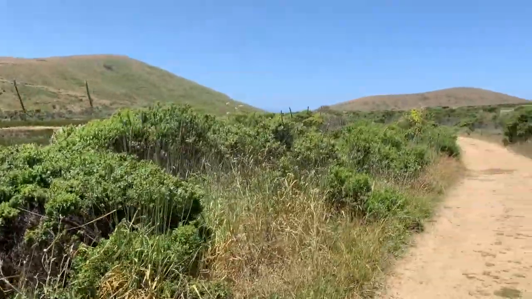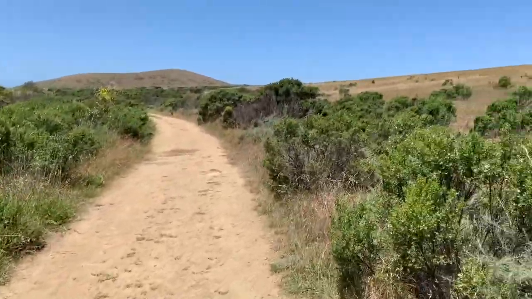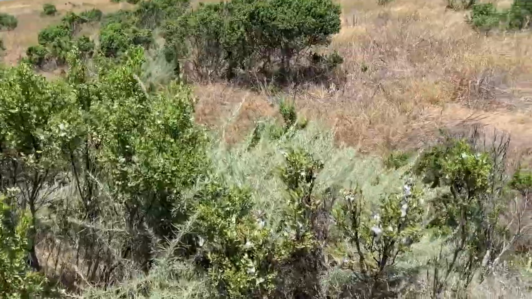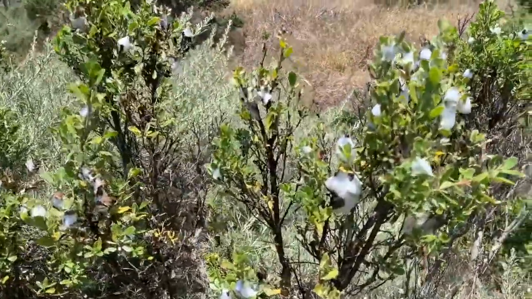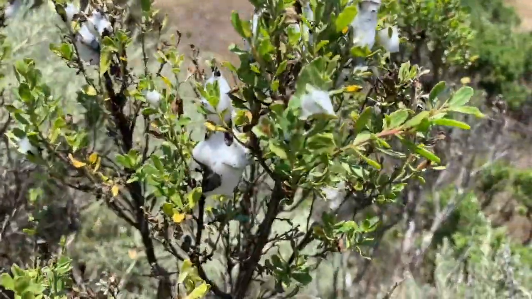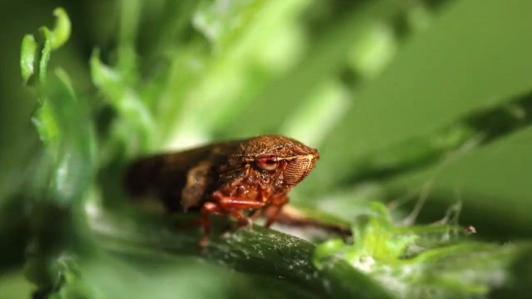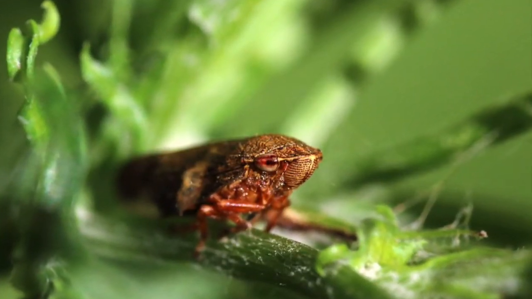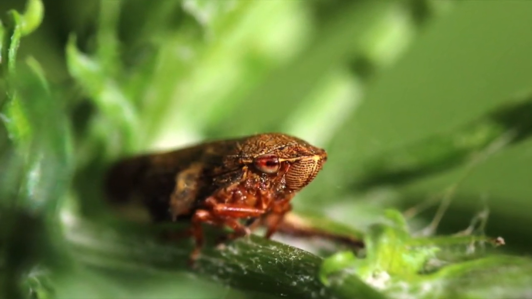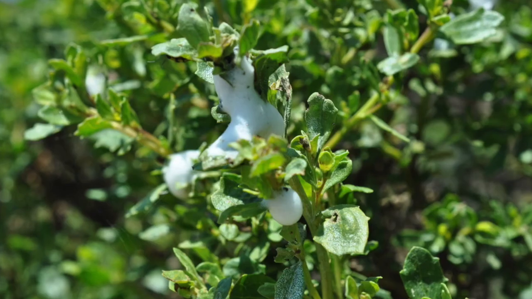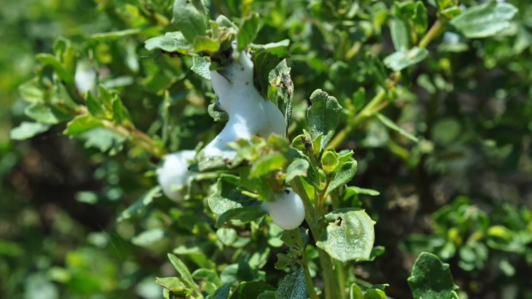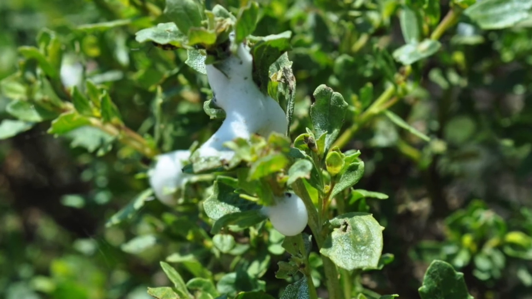We are coming across coyote bush, and on this plant there is what looks like saliva, but it's not. The foamy stuff seen comes from a nymph known as spittlebug. The foam helps this insect hide from its predators and parasites and insulates them against heat and cold, so it helps with thermal control as well as moisture control.